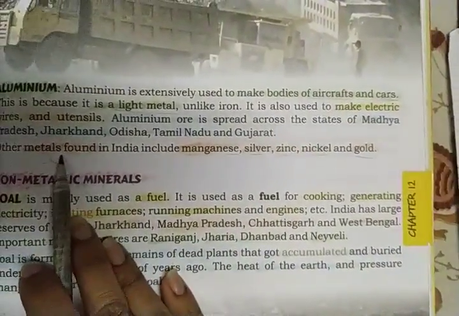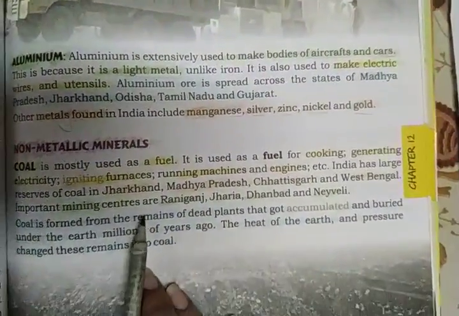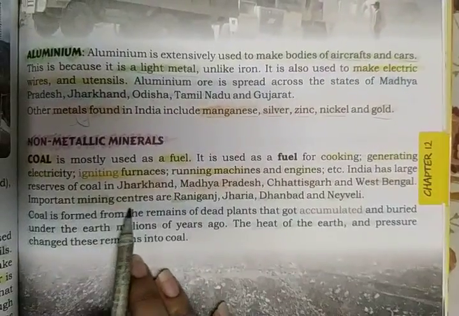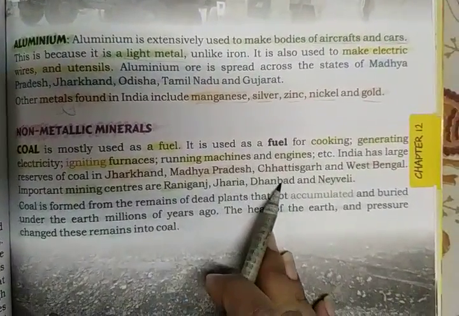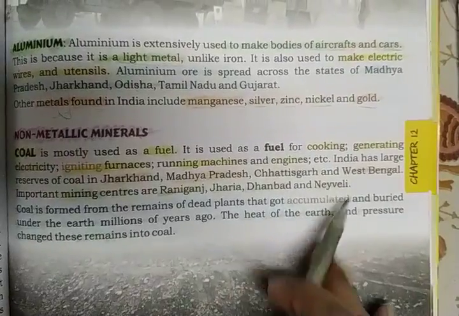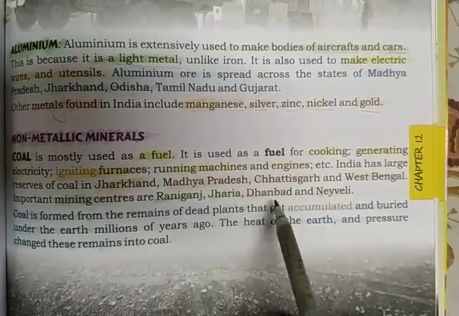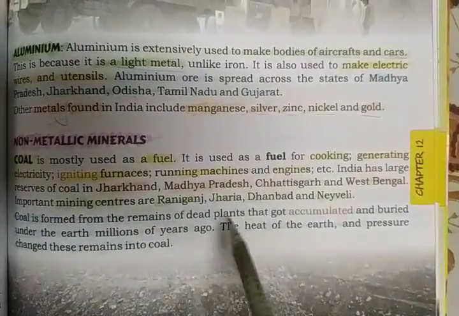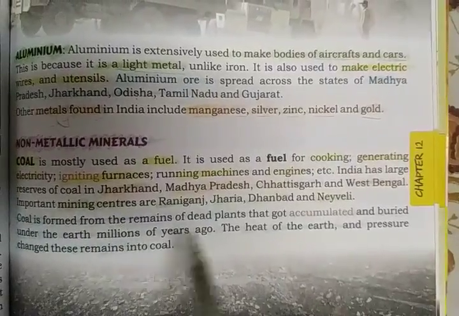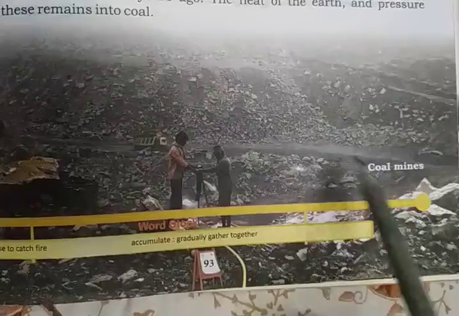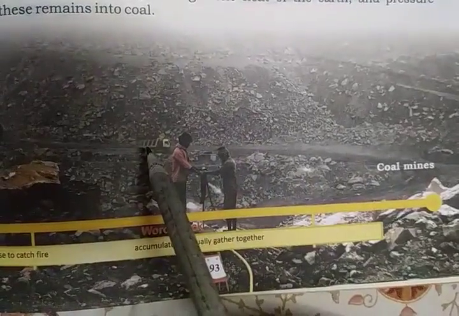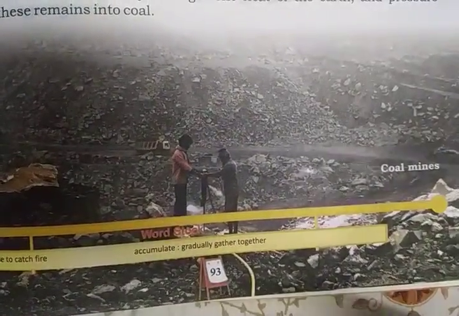And important mining centers are Raniganj, Jharia, Dhanbad and Neyveli. So these are the places where we take out coal. These are coal mining centers. See, this is the picture of coal. You can see the black stone lying over there, and the truck over here from which we carry coal from one place to another.